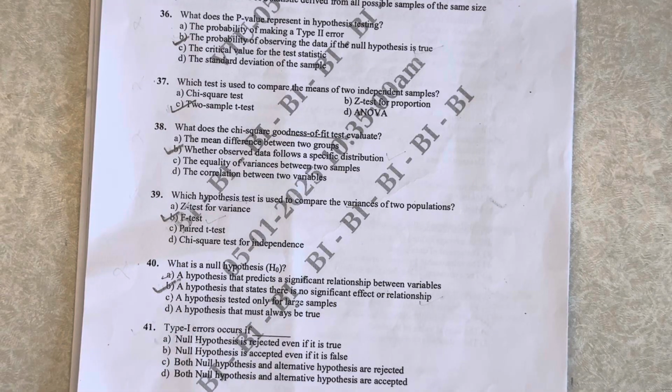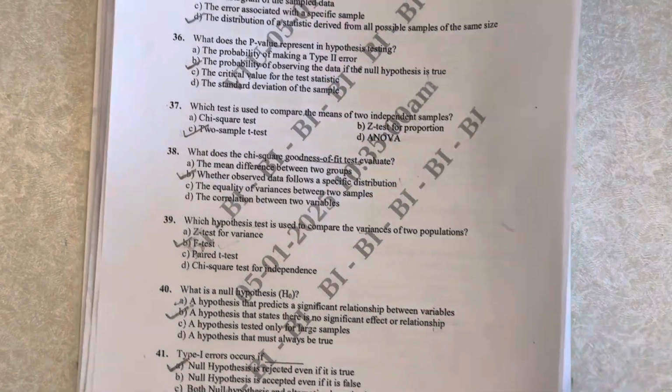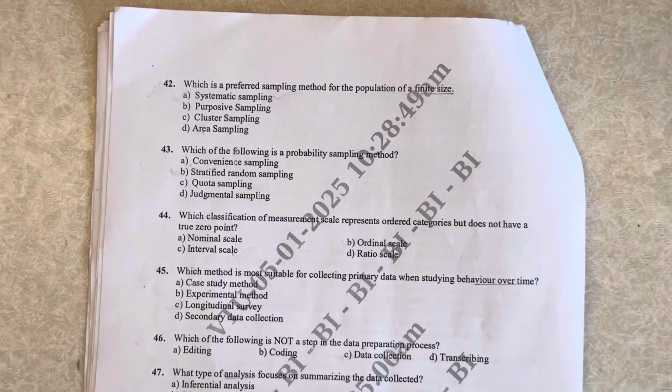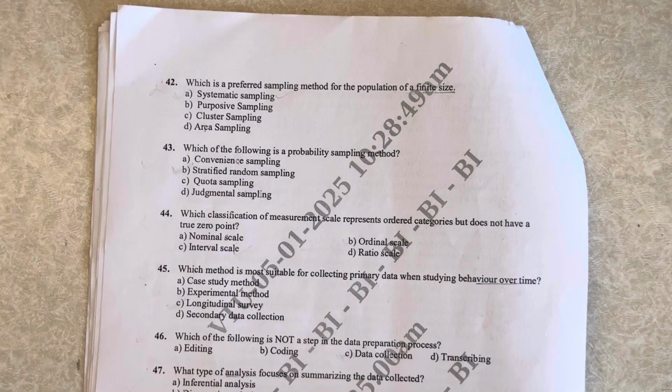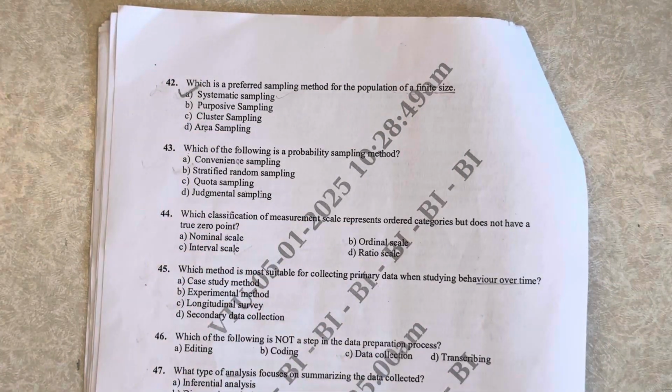41. Type 1 error is also known as false positive. It happens when we incorrectly reject a true null hypothesis. So the answer is A. Null hypothesis is rejected even if it is true. 42. Which is a preferred sampling method for the population of a finite size? The option here is A. Systematic sampling, because it selects every kth element from a list after a random starting point.